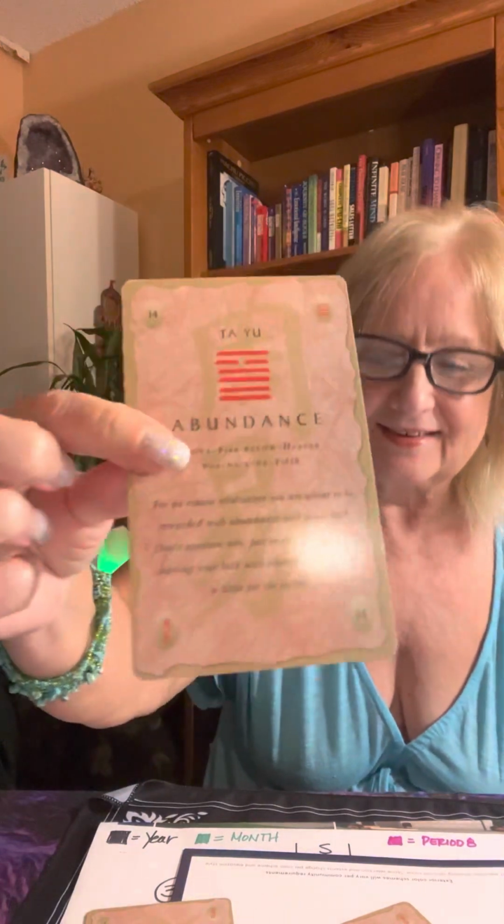Anyways, that's all I have for you guys today. I hope that was helpful for you, learning how to align your floor plan with the new monthly energies coming in for March so that you can get your homes and businesses ready for abundance, because it looks like abundance is coming in according to the I Ching, okay? Abundance, nourishment, and be gentle to yourself this week, all right?